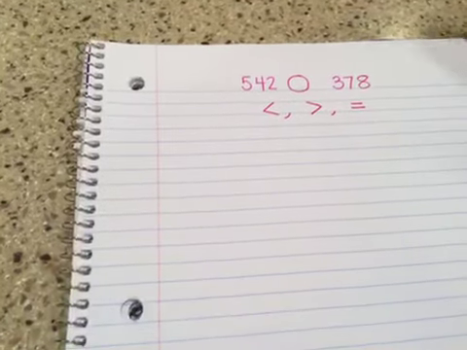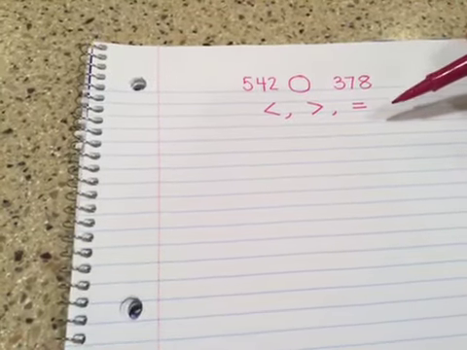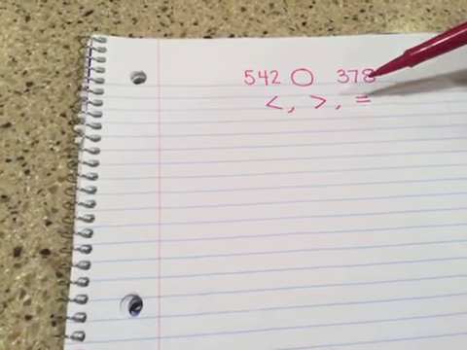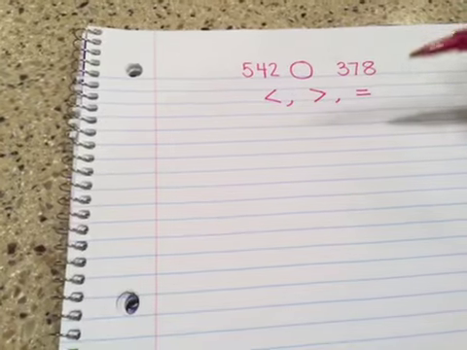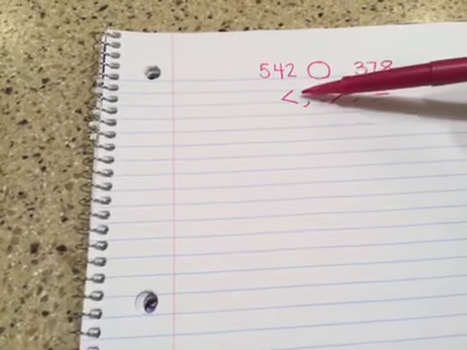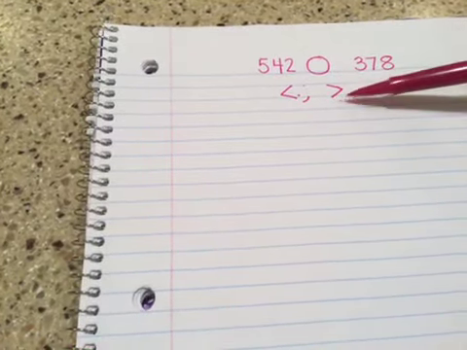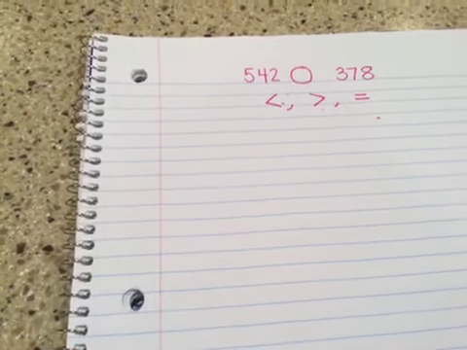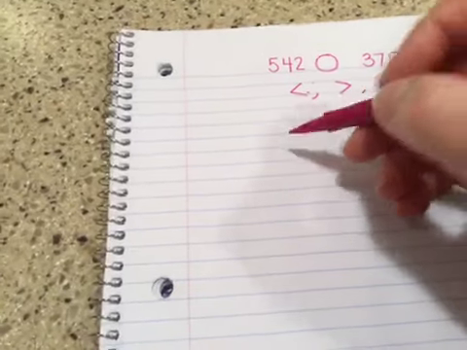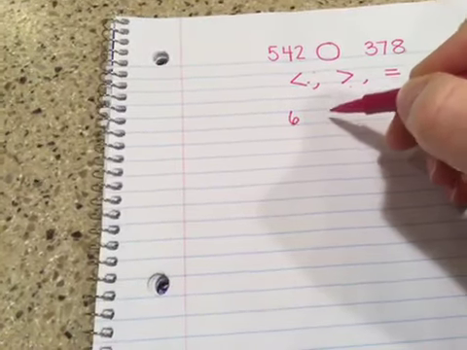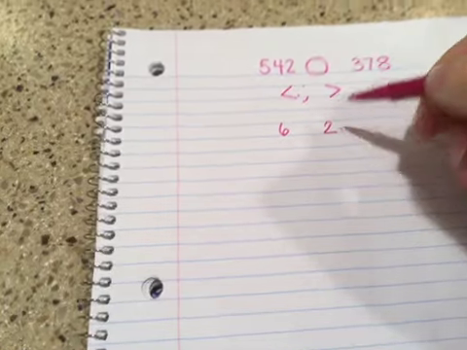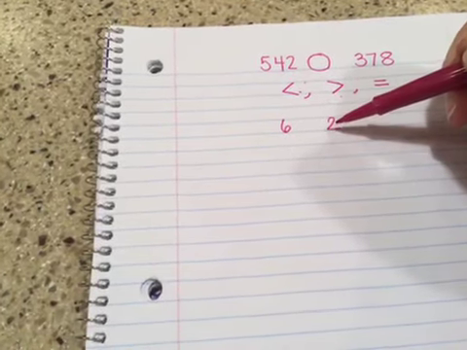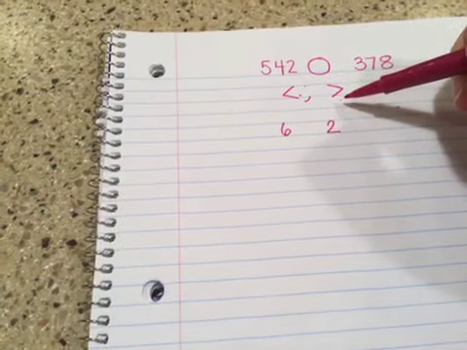Let's use the numbers 542 and 378. And your job is to compare to see which is greater. Now, if you remember, we've learned these symbols that we use: less than, greater than, and equal. Let's practice using those symbols just for a minute. If we are comparing the numbers 6 and 2, we know that 6 is greater than 2. And so which symbol do we use?